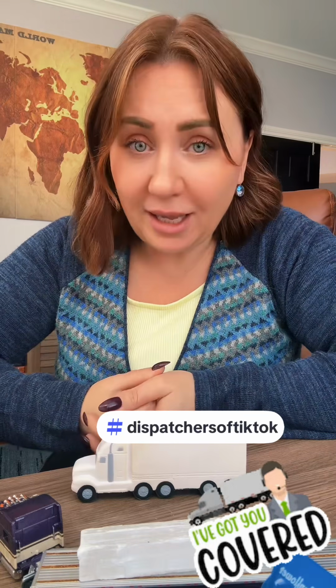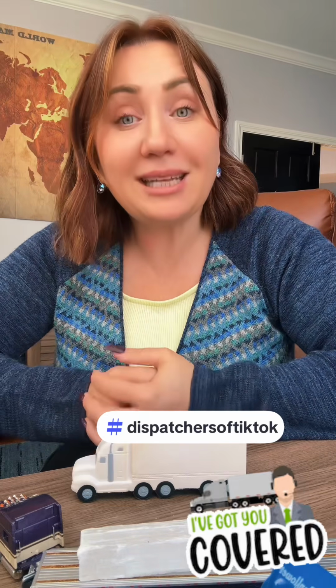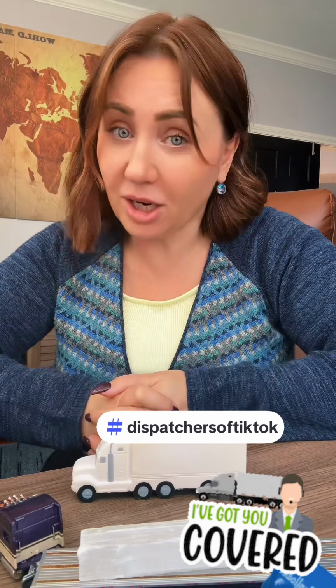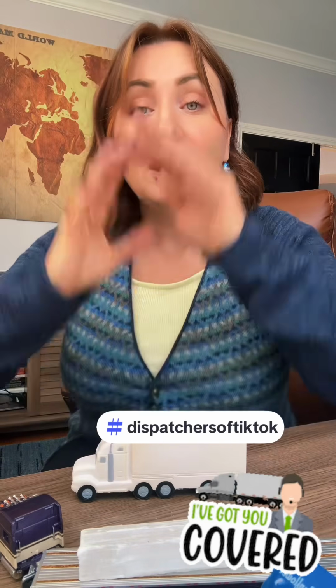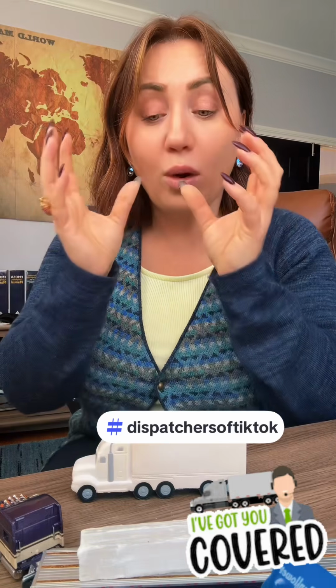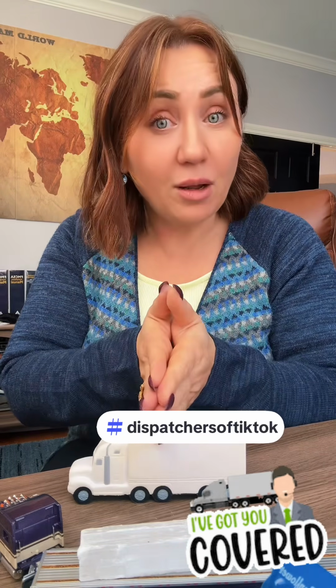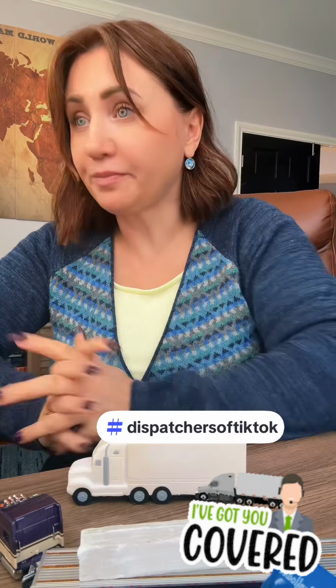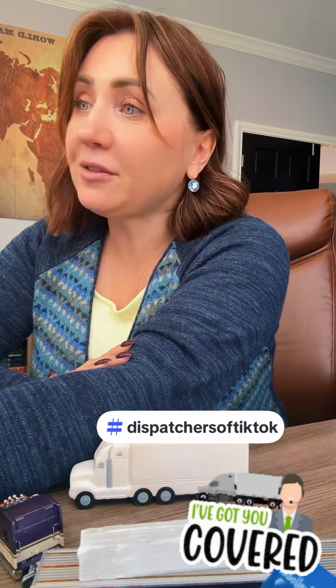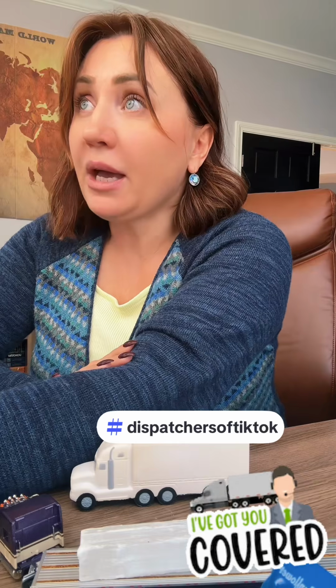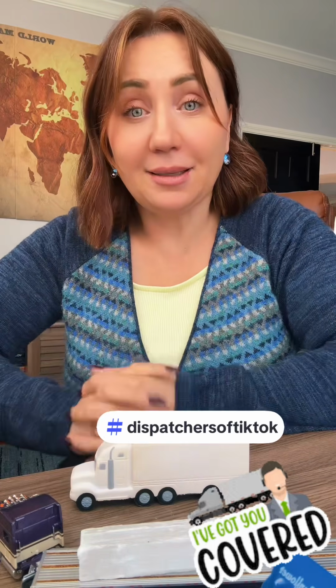Nobody's paying for deadheads. And also it is going to affect my transit. So start looking for the loads closest to where your truck is delivering or where he is parked.